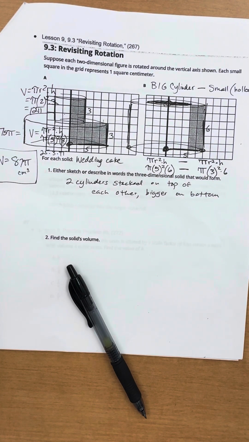Here we go. Take us to the finish line. Let's just work up here. Pi. What's 5 squared? 25, right? Times 6, right? All right. And we're gonna subtract. What's 3 squared? And what's 9 times 6?